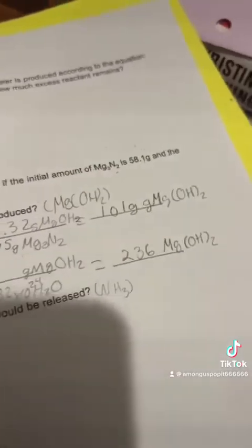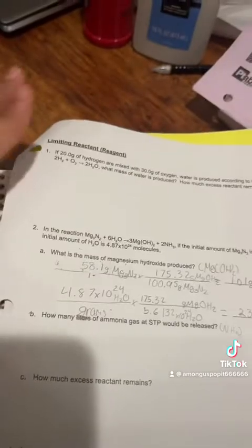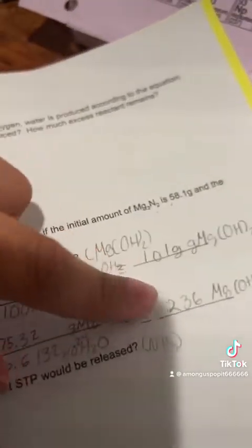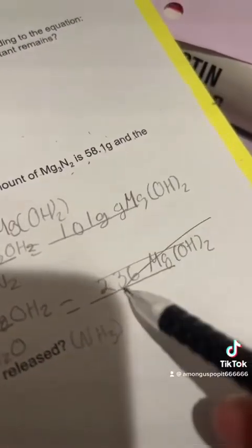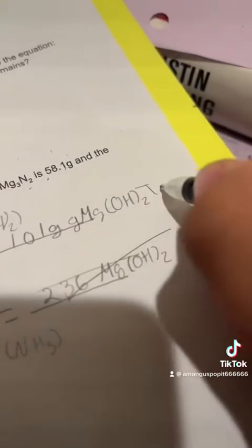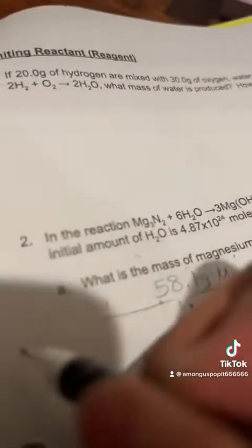Now, if you know anything about limiting reactants, the lowest number is always going to be the limiting reactant. So basically, this number does not matter. Even though we did all this work, it does not matter. This is the TY, which is theoretical yield. This is the LR, and this is the ER, limiting reactant, excess reactant. The amount of magnesium hydroxide produced was 101 because it's the most logical number, and it doesn't make any sense for it to be 236.